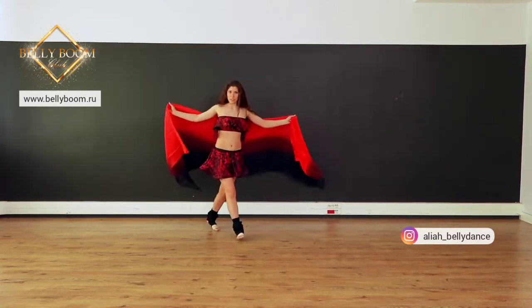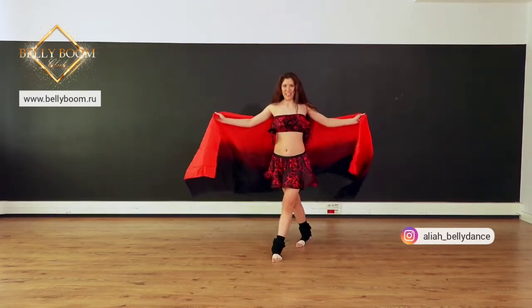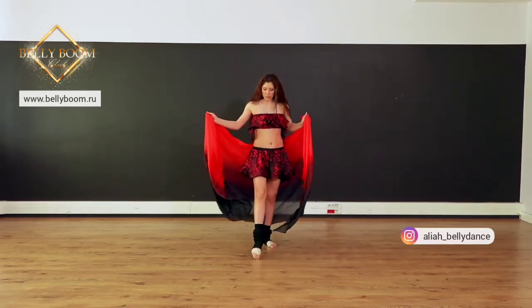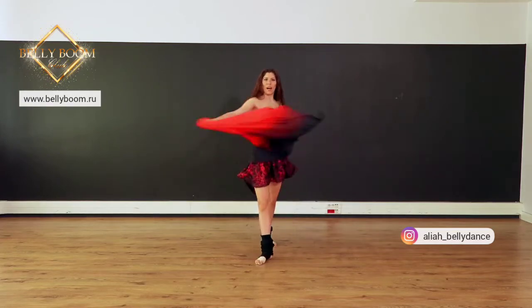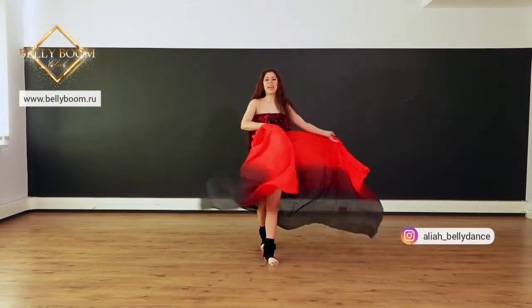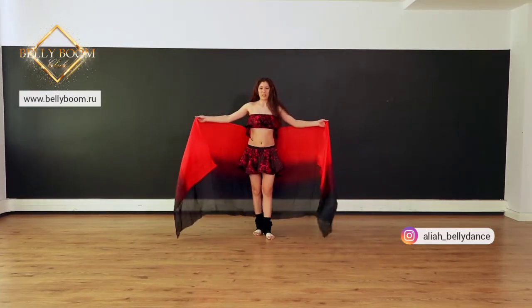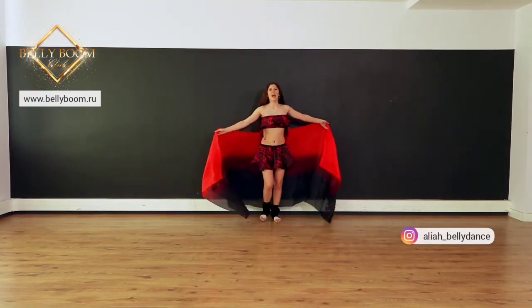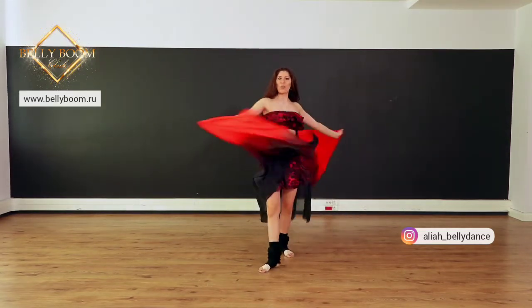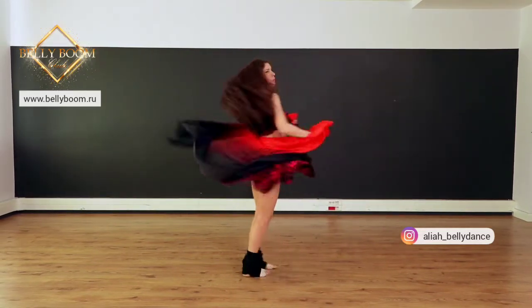1 and 2. And after this, we continue with 2 turns, but we start with right leg. 1 and 2, with beautiful arms, okay? Arms in second position. One more time, together. 1, 2, 3, 1, 2, 3, 1, 2.